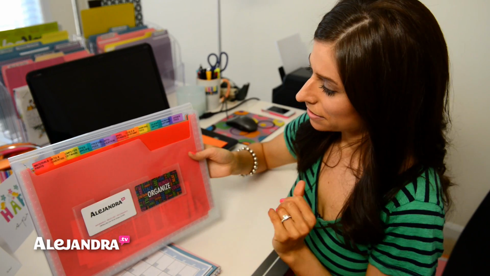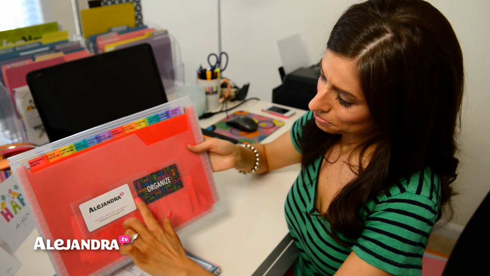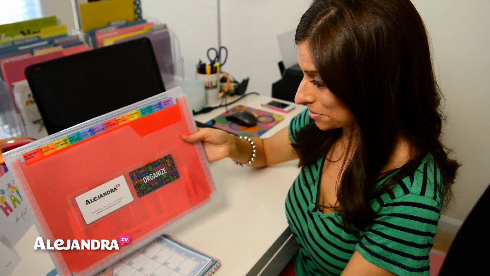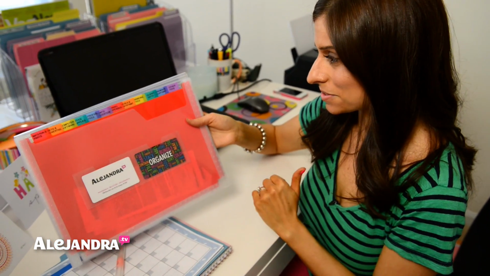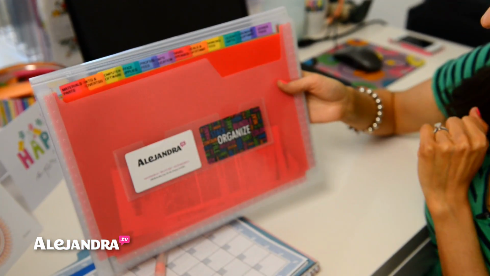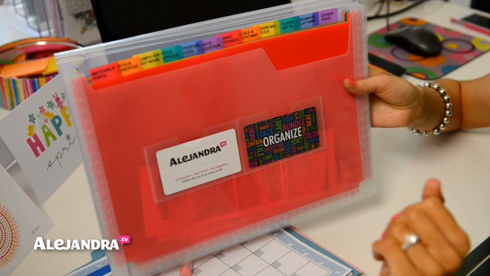All right, so do that, and then it has two little pockets right here for your business card or something. The business card fits perfectly, so I just went ahead and put mine in there because it's colorful, and this is colorful, and I don't know, it just looks nice.